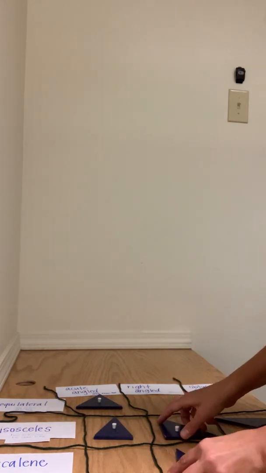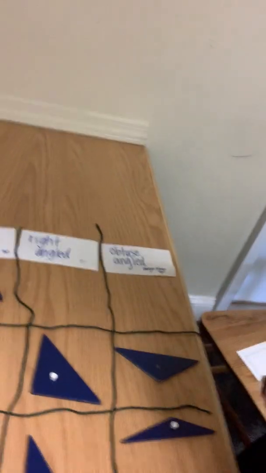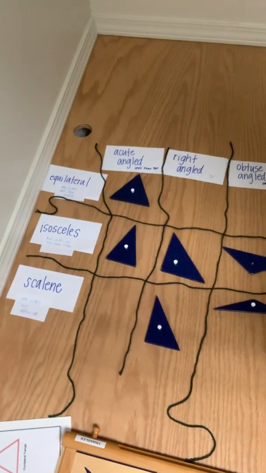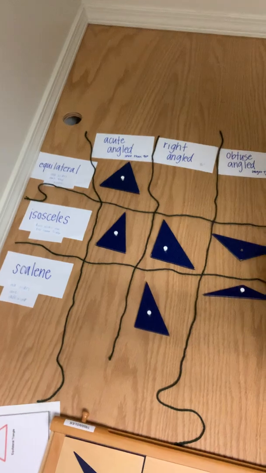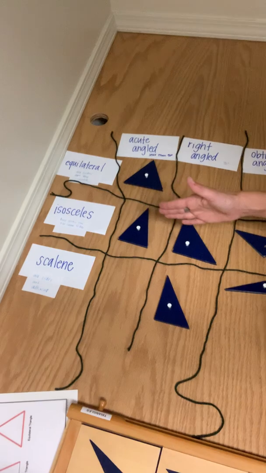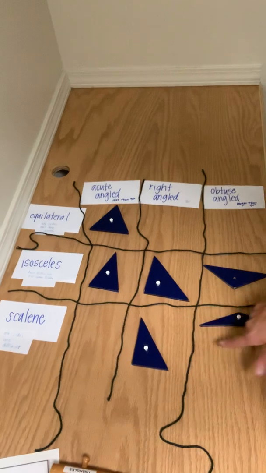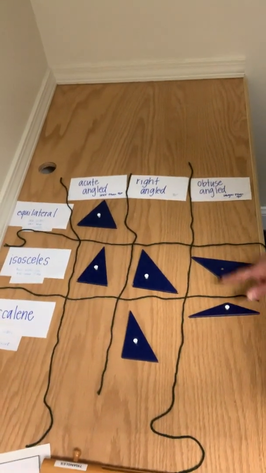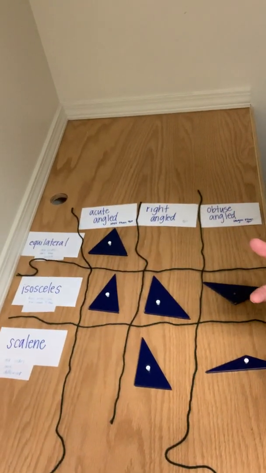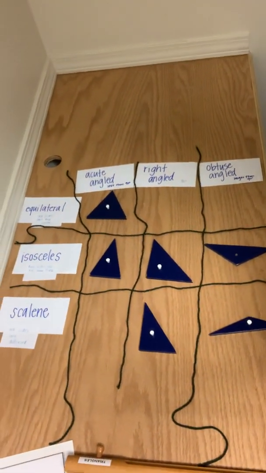Okay, so let's take a look at our chart. I'm gonna move my, all right, so we can look at that for a while. We could even pause your video if you needed this for your lesson. So we have our equilateral triangles, which there's only one. Then we have our isosceles triangles, which there's two. There's an acute angled and a right angled. Then there's a scalene. So then there's an obtuse scalene, a right angled scalene. In isosceles, there was one acute angled one, a right angled one, and an obtuse angled one.